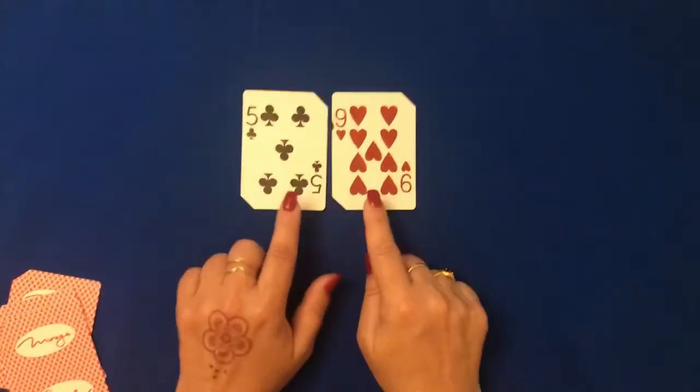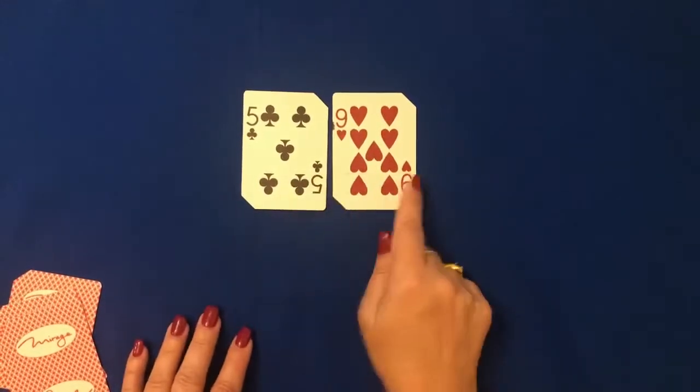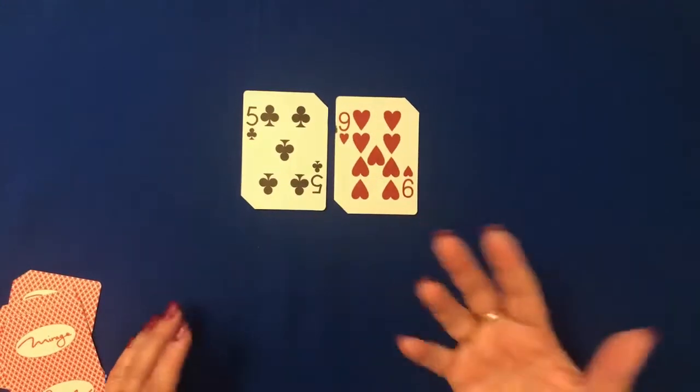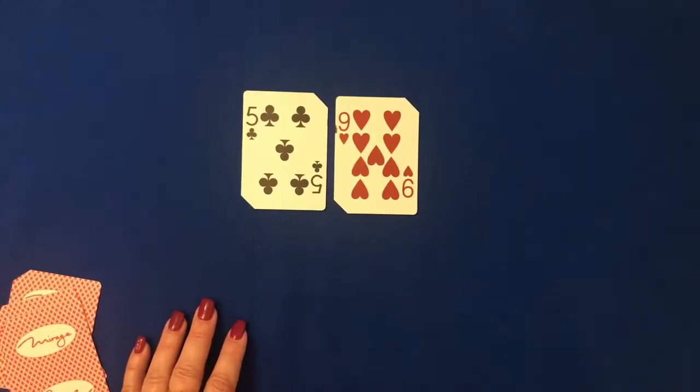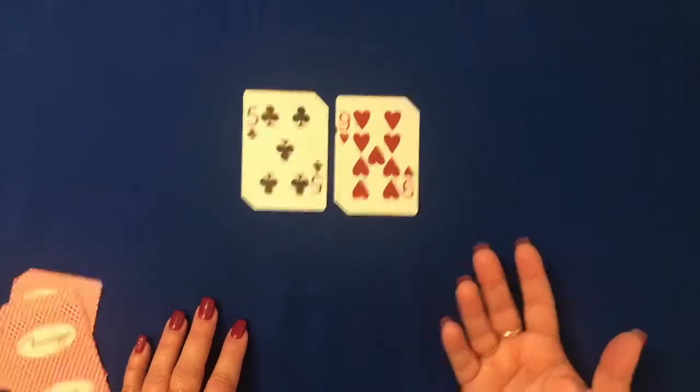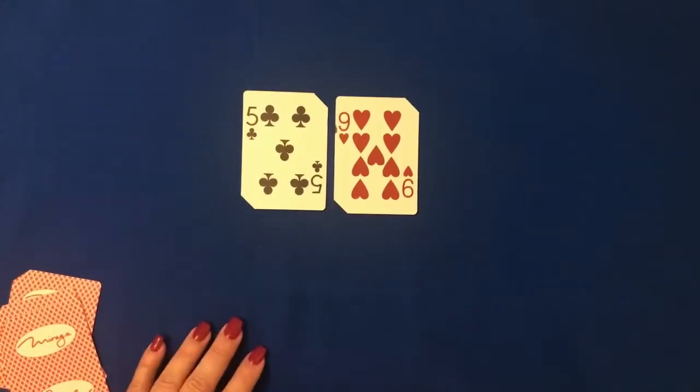Since there's 2 cards in the middle, now I'm going to add this together, 9 and 5, that makes 14. And 14 divided by 2 makes 7. So for my hand, my score right now is 7 for the median. Now let's see what yours is.